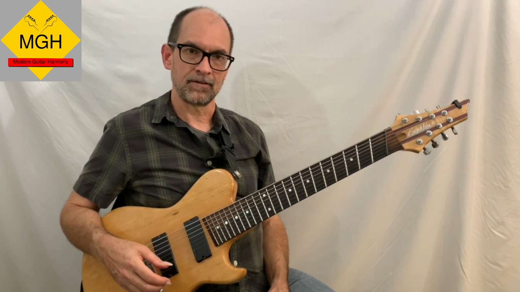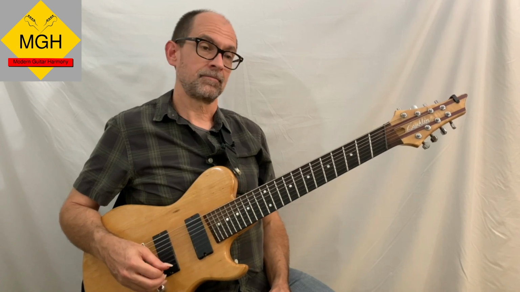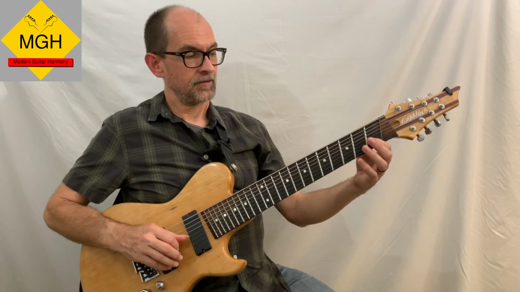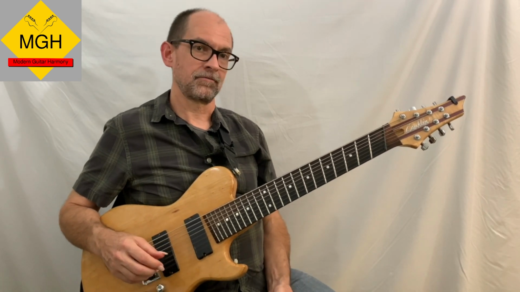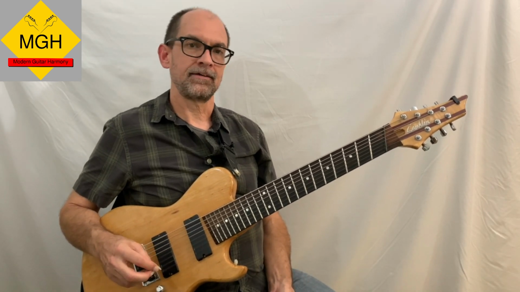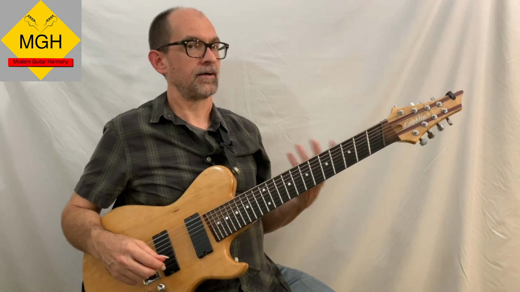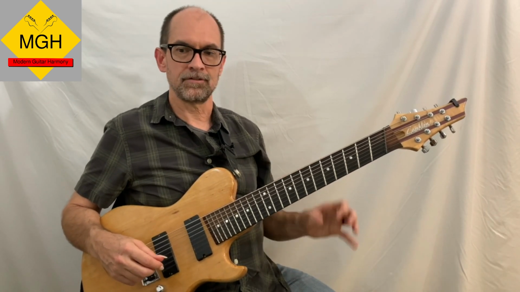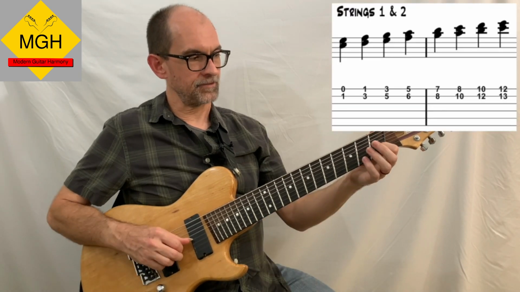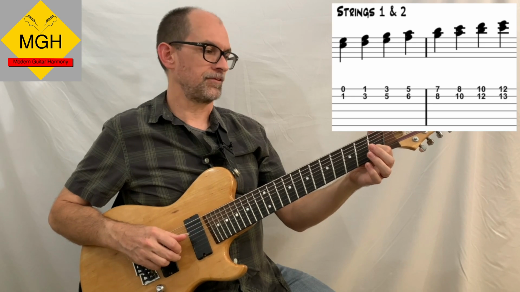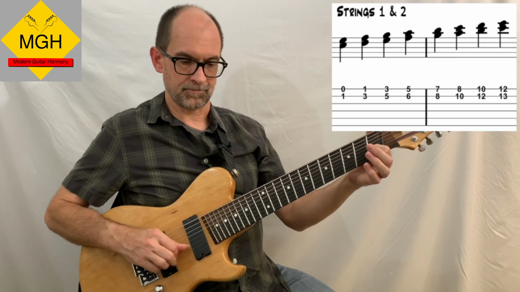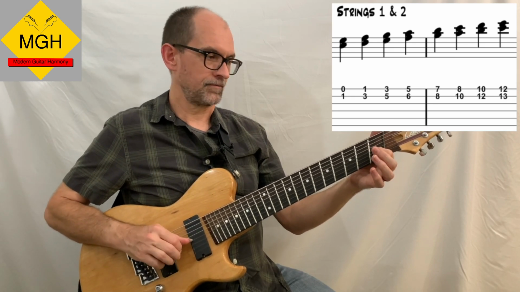So in the first video we talked about the way intervals work: major second, minor second, major third, and so forth. In this video we're going to talk about combining intervals and playing them harmonically, meaning together, on two different strings. I'm starting with C, first fret of the B string, and I'm combining it with the open E string. So I'm playing both of those notes together.